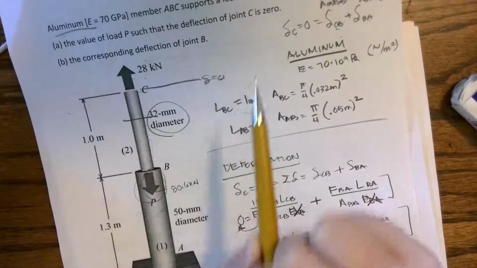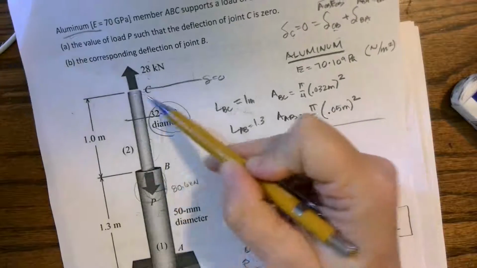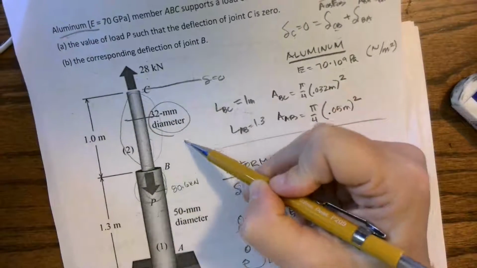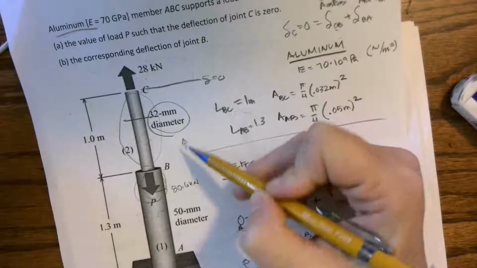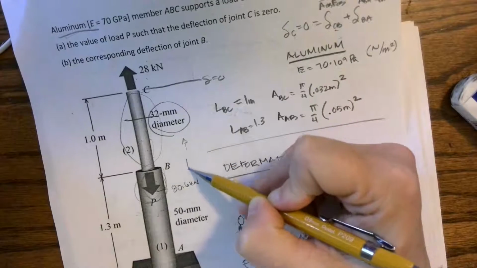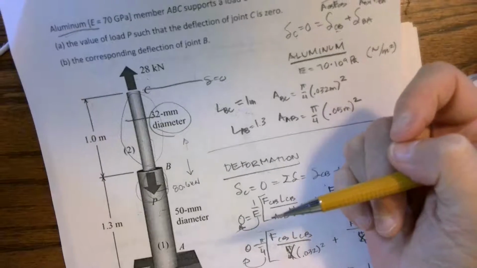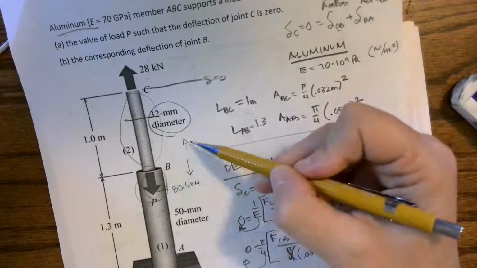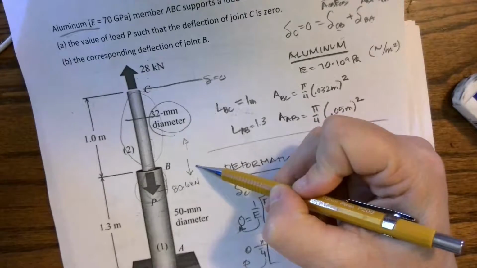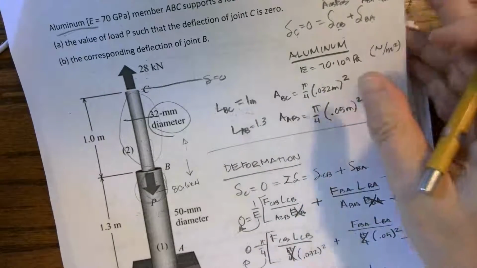Okay, that means that my delta for BC, which is going up, equals the delta for B to A, because it's in compression, which is going down. Okay, and so this delta of AB equals the delta of BC, so the overall is 0.